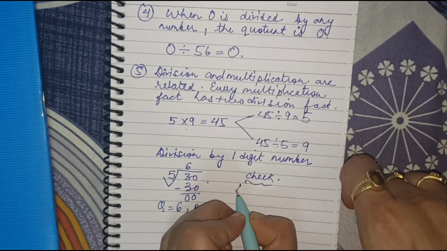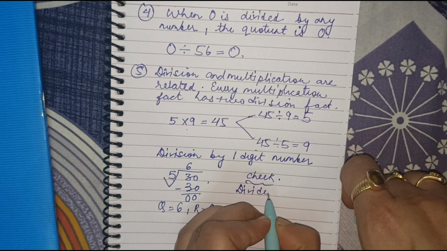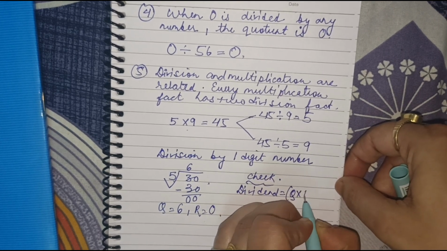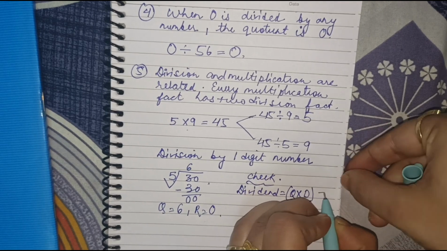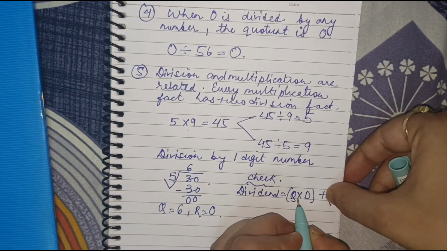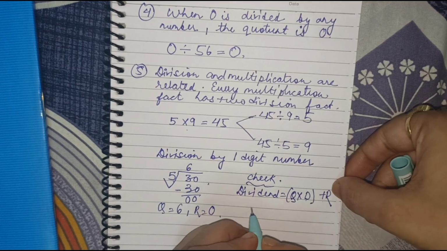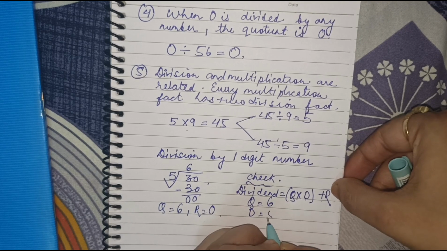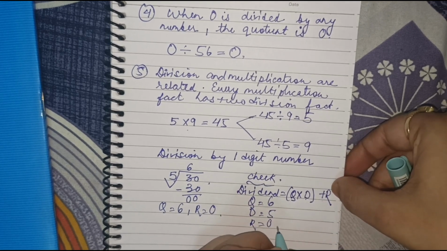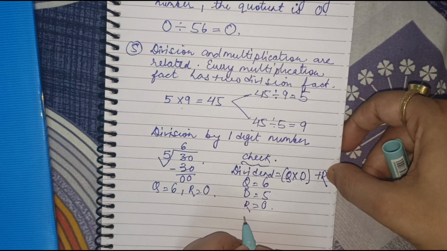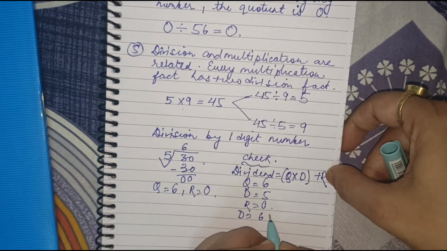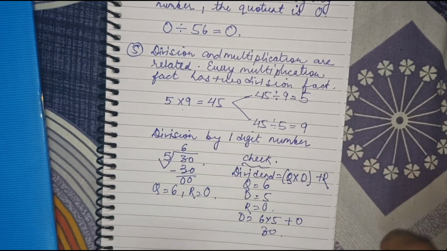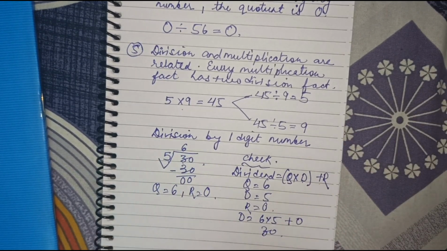We have the formula: dividend is equal to quotient into divisor plus remainder. Quotient is 6, divisor is 5, remainder is 0. So D is equal to 6 into 5 plus 0. Answer is 30. So we are correct.